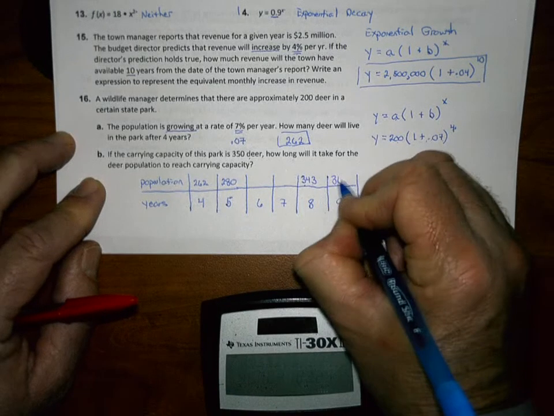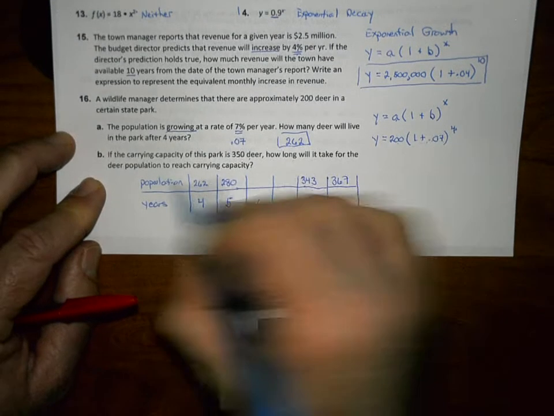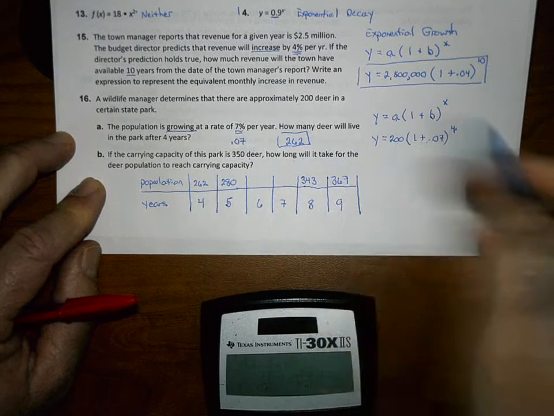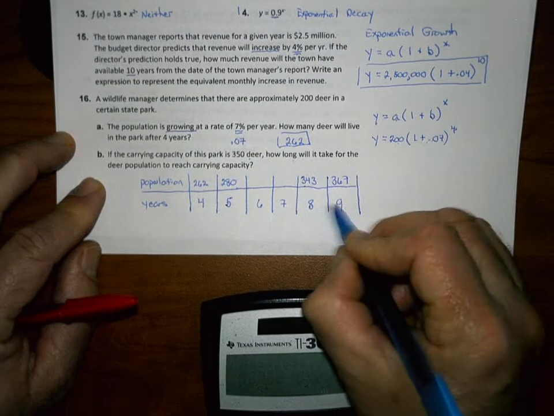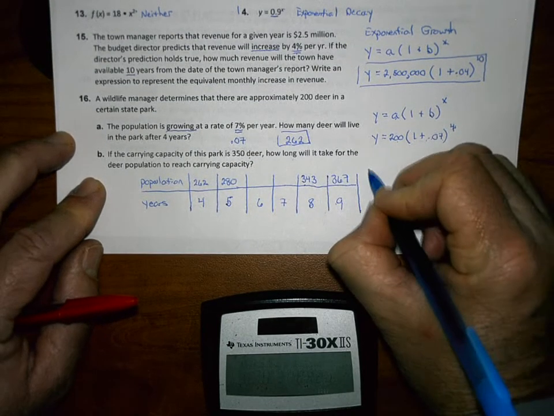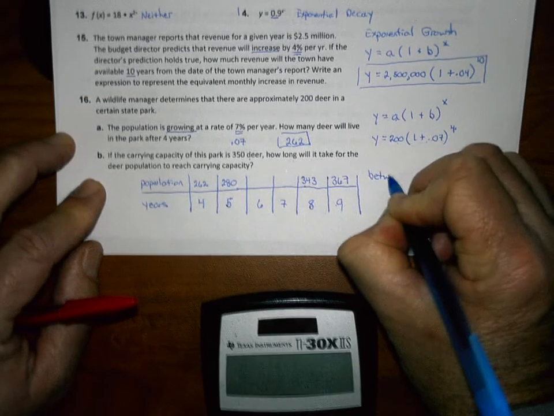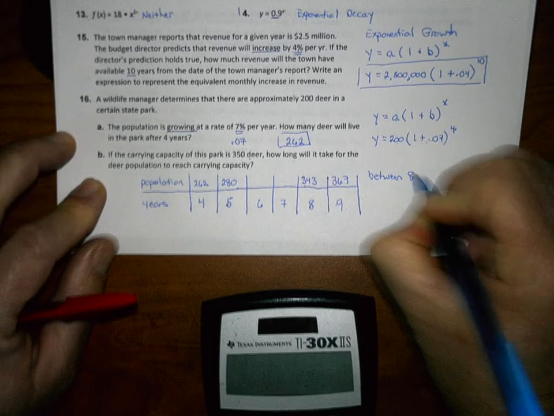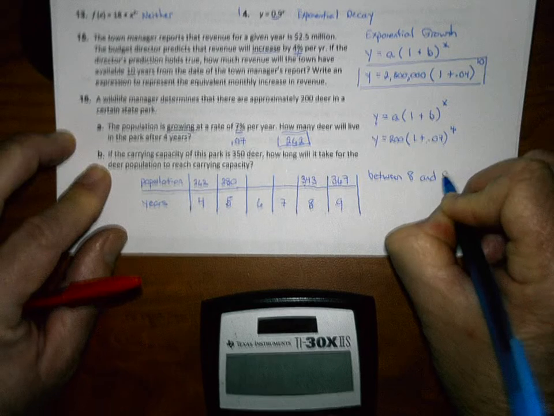So that means how long will it take for the deer population to reach carrying capacity? It'll be somewhere between 8 and 9 years. Okay, so between 8 and 9 years, we're going to reach capacity.